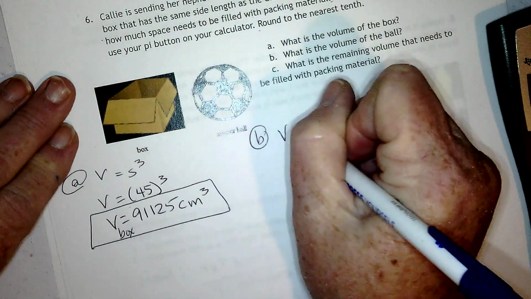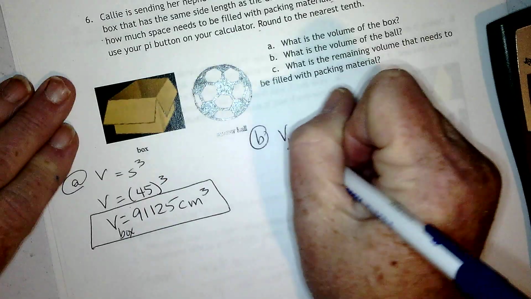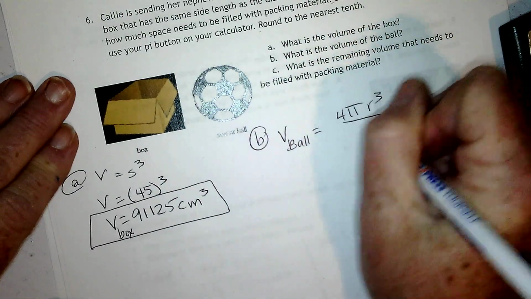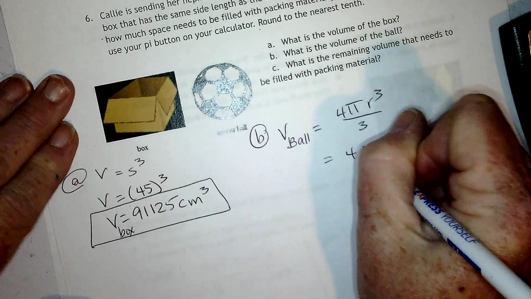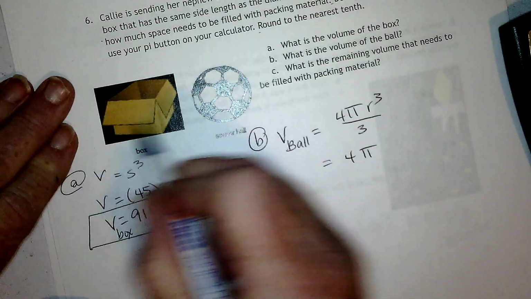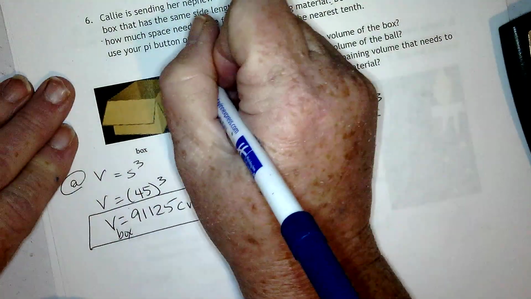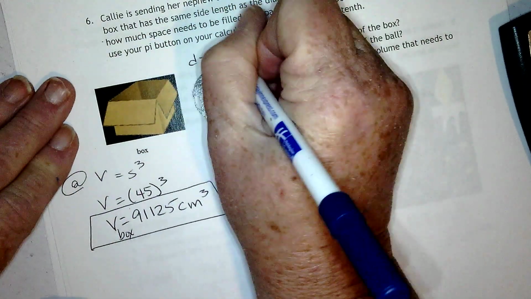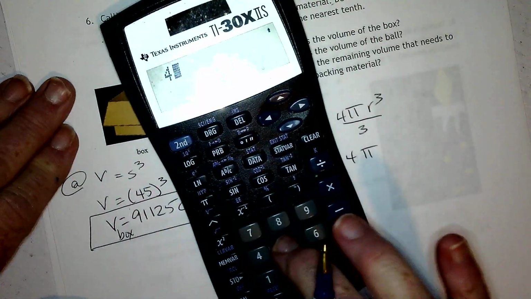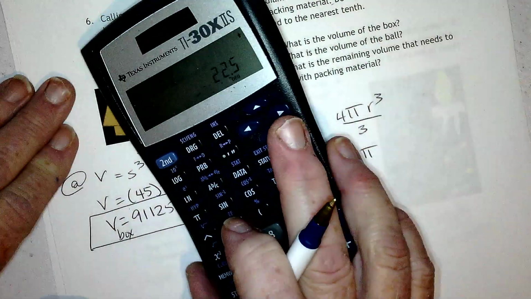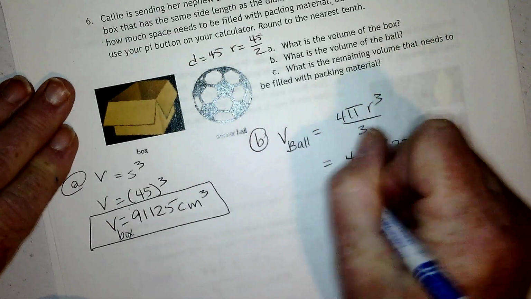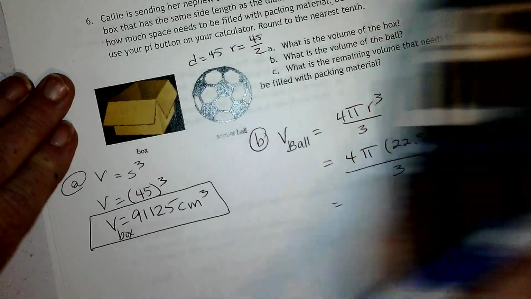B, the volume of the ball, is 4 pi r cubed divided by 3. 4 pi. The radius is half of the diameter, and the diameter is 45. So the radius is 45 divided by 2, 22.5 cubed, and all that divided by 3.